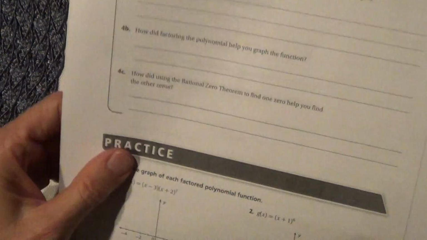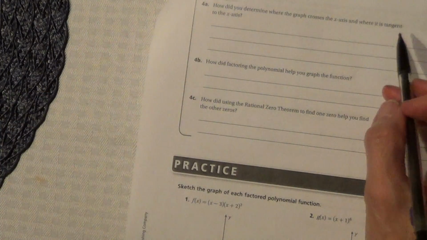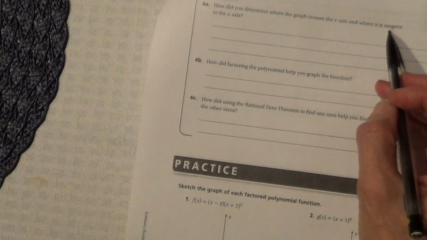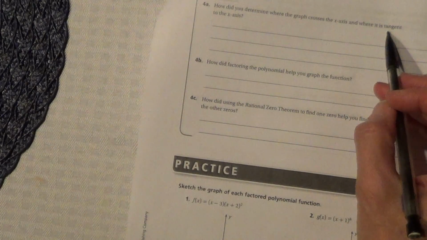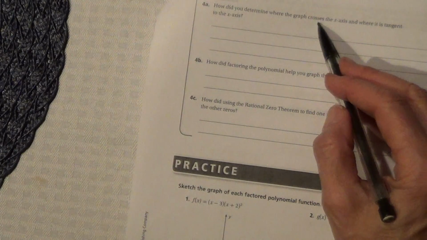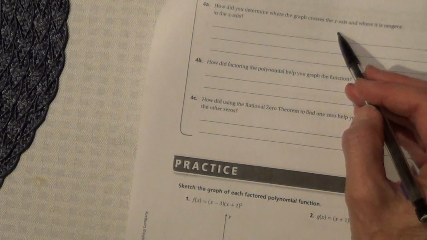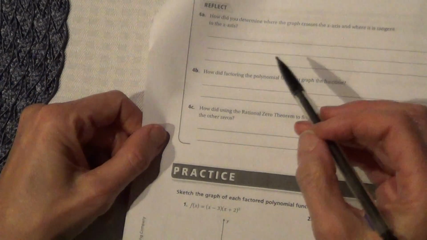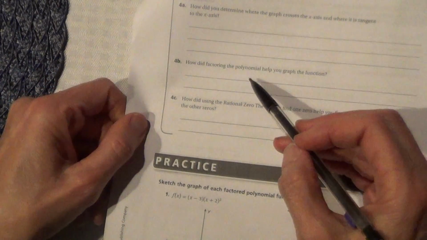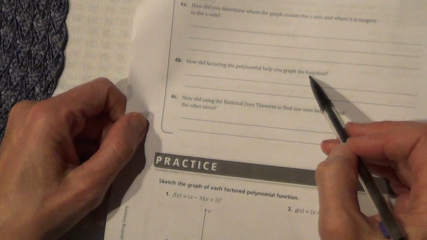How did you determine where the graph crosses the x-axis and where it is tangent? Remember, if its factor occurs twice or 4 times or any even number, then it's tangent. If it crosses, then it means that it's only occurred an odd number of times. Okay? You fill these in, you need to be writing these. How did factoring polynomials help you graph the function?